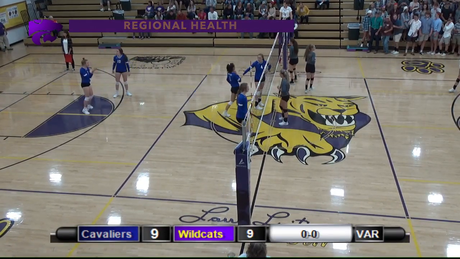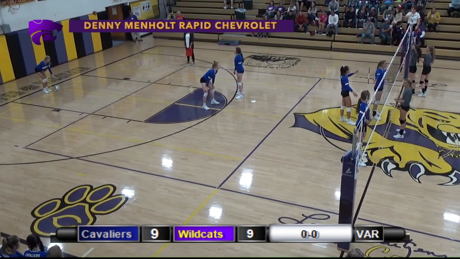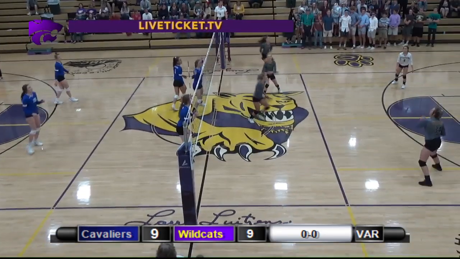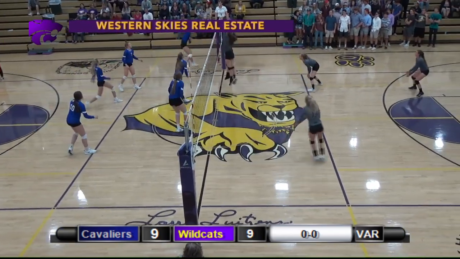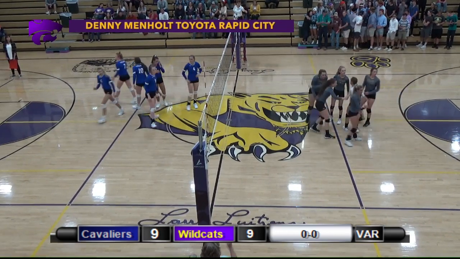Goodsell couldn't handle that serve. Put it into the net rather than up. Herman gets it up to Meyer. She taps it over. There's a set outside to Benson. Got the block, just didn't get the hand curved inside.